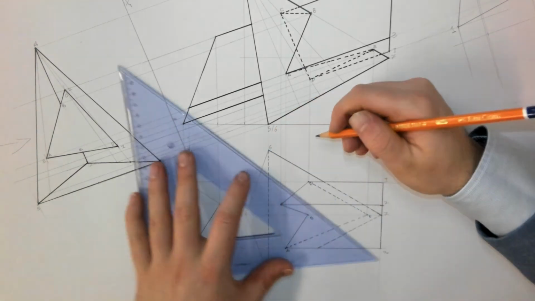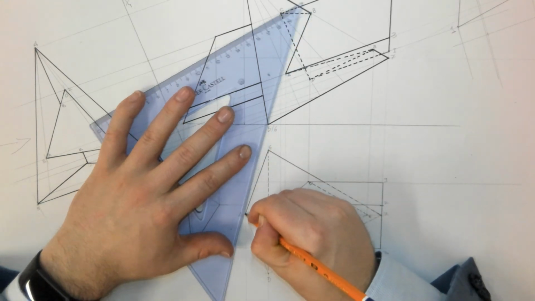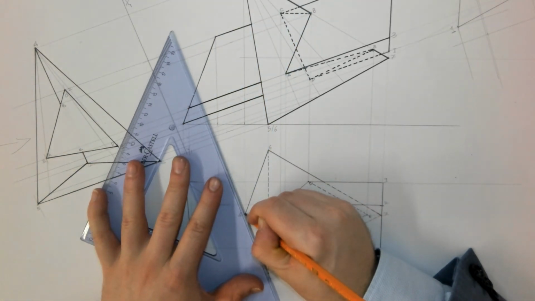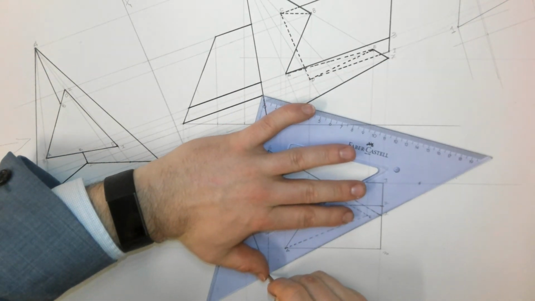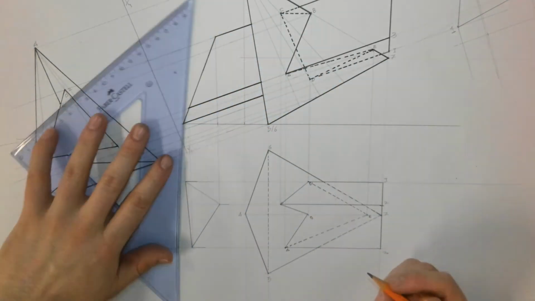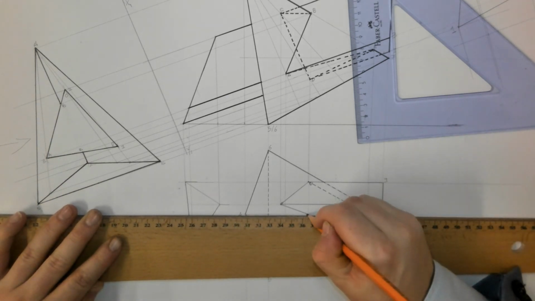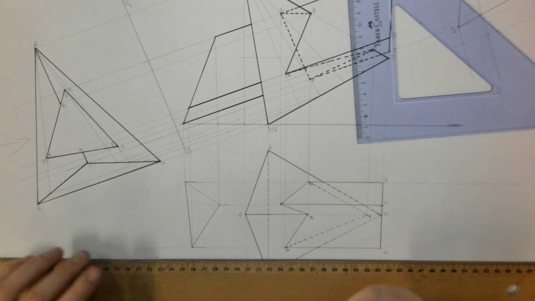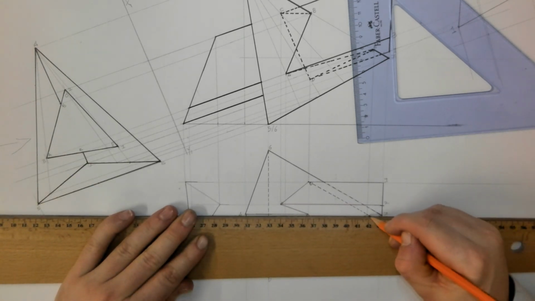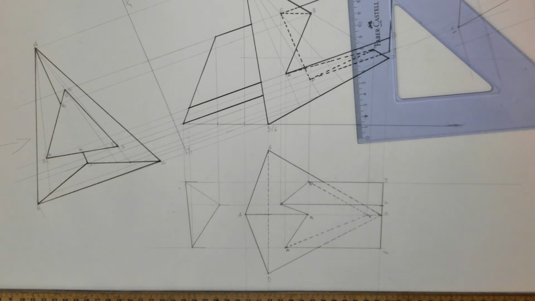This portion is heavy then. 6 to 4 is heavy. 4 to 5 is heavy. And this is heavy. Now, 4 to B is heavy. But E to 7 is hidden. So E to 7 is hidden.